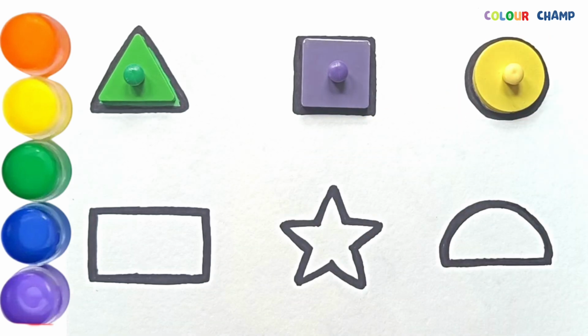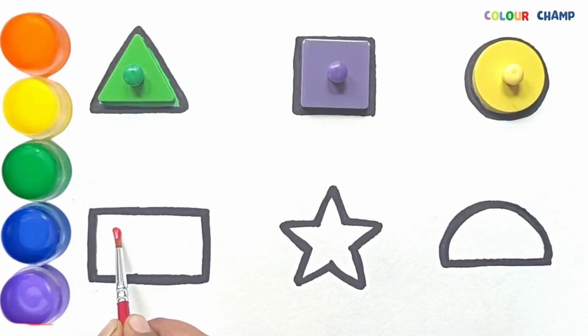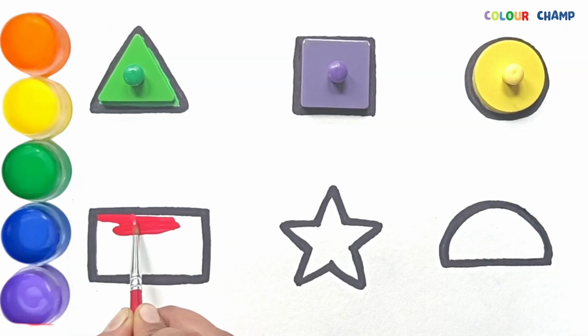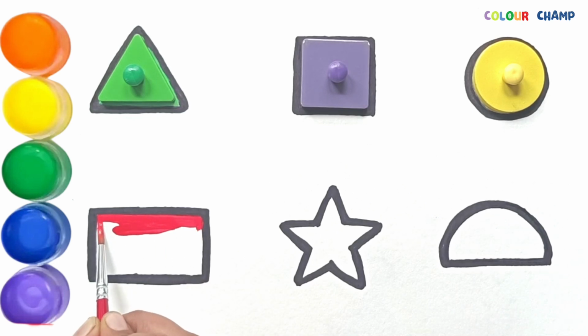Yellow circle. Let's color the rectangle with red.